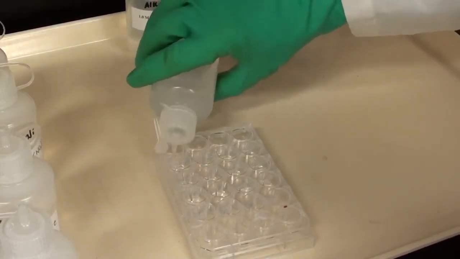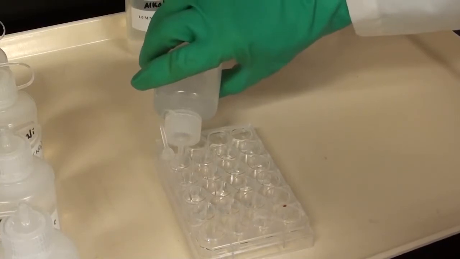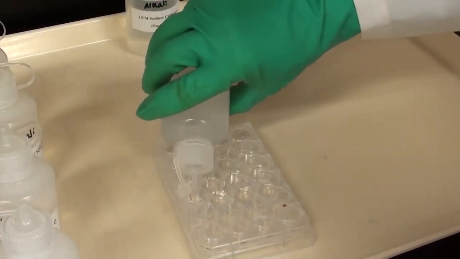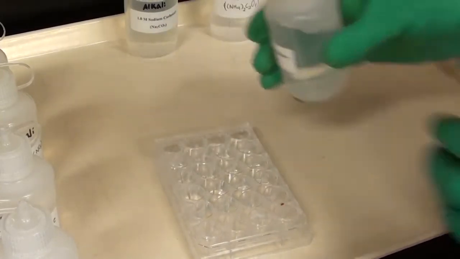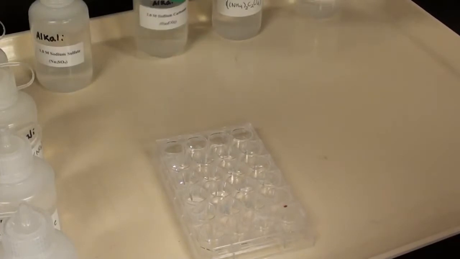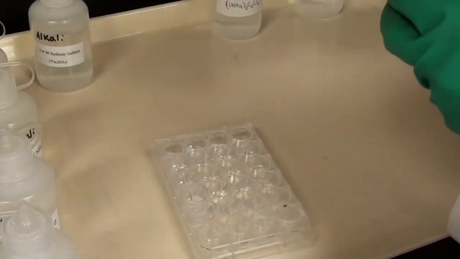I'm only going to add a couple drops to this. Just a couple of drops? Okay, that's good. That should be sufficient in order to get the precipitate, if there is going to be a precipitate. So he's going to go ahead and do that for all of these samples now.